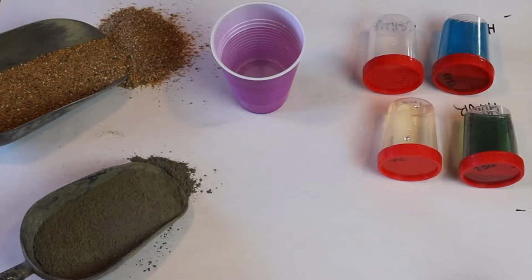Thanks again for joining us. We just got finished weighing up the mixes, and before we actually dive into mixing and making those samples, I wanted to give you a quick overview on the materials that we use, actually show them to you. And let's start off with the most basic.